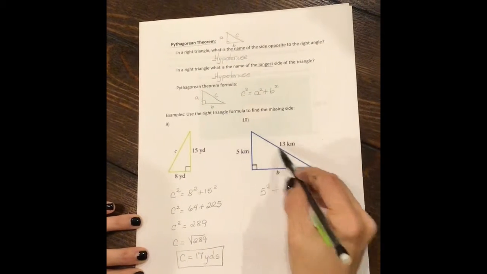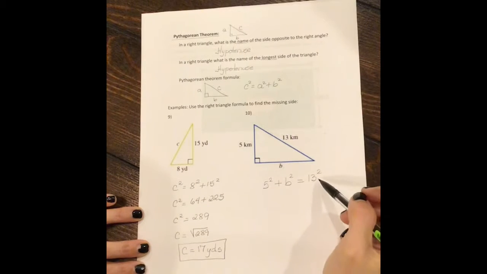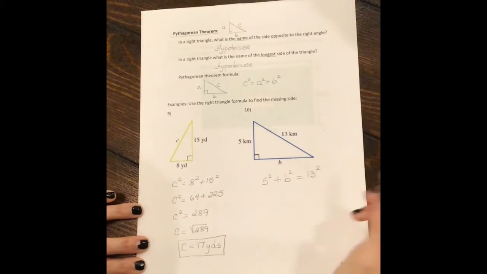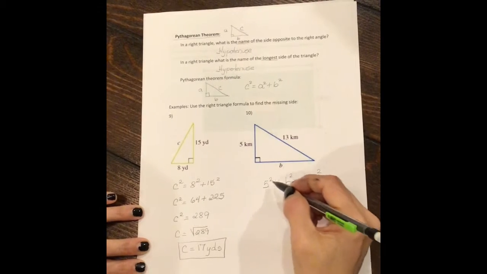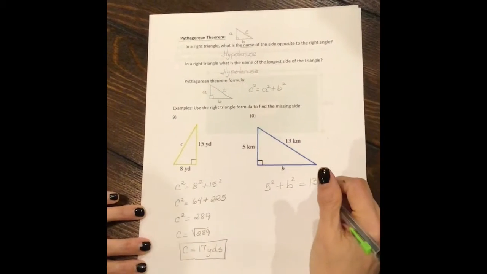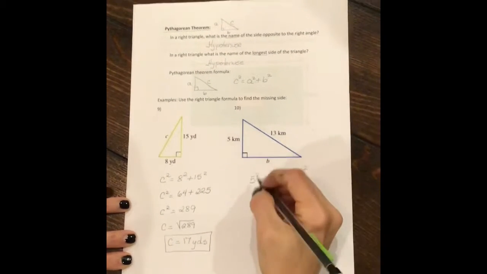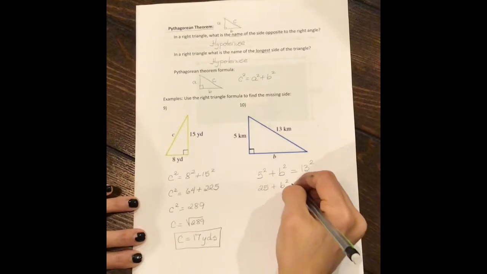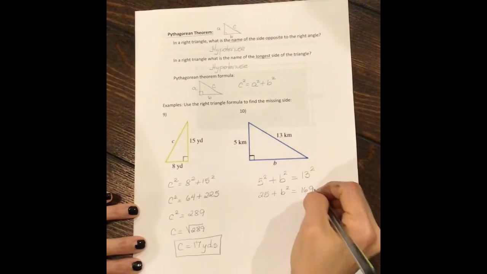Remember, the longest side, which is the hypotenuse, always goes on the other side of the two legs. The sum of the squares of the two legs is equal to the hypotenuse squared. So you have 25 plus b squared equals 169.